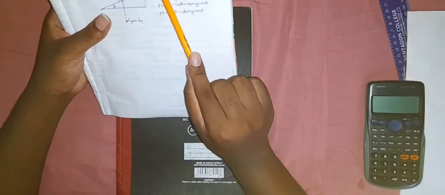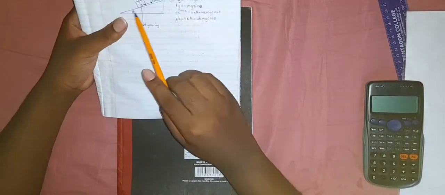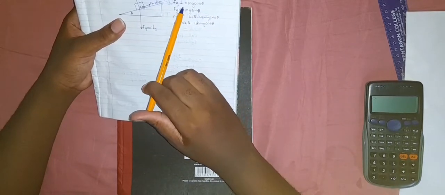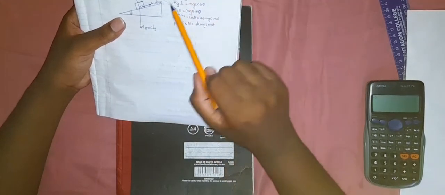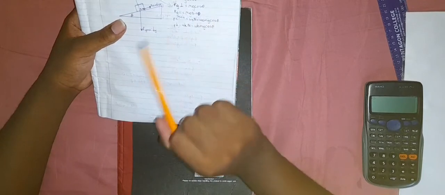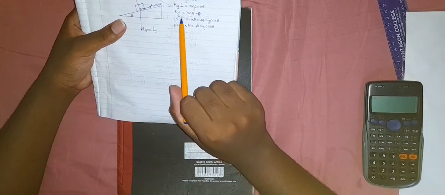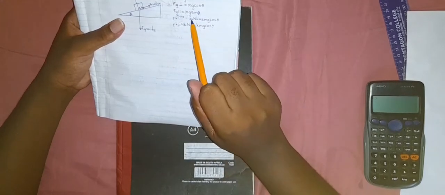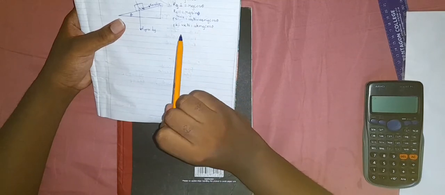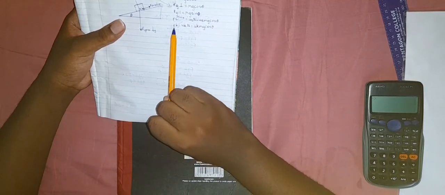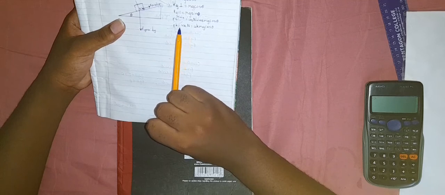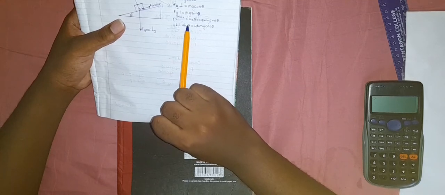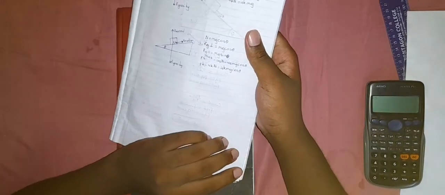You can see the formulas here. The normal force is mg cos theta. I explained why. FG perpendicular is also mg cos theta. FG parallel is mg sin theta. Fs max, or the maximum static frictional force, is the coefficient times the normal force, and you can expand it. The kinetic friction is the coefficient of kinetic friction times the normal force. You can also expand it here. This is what I wanted to talk to you about.